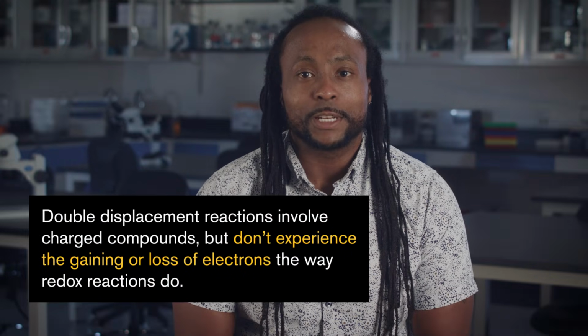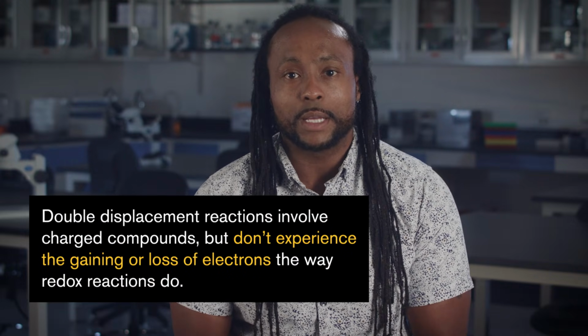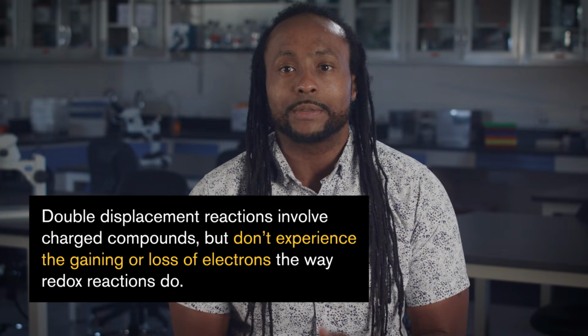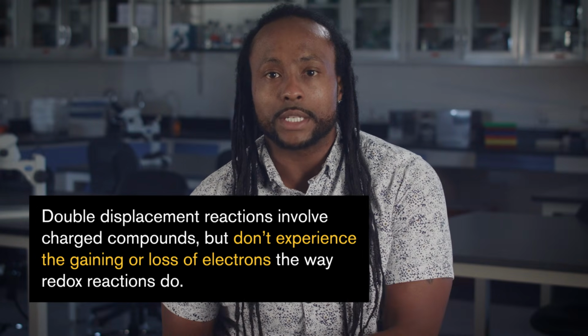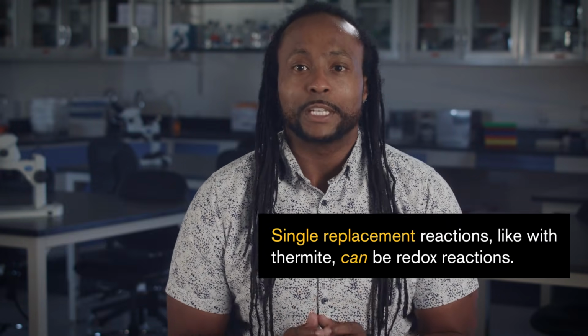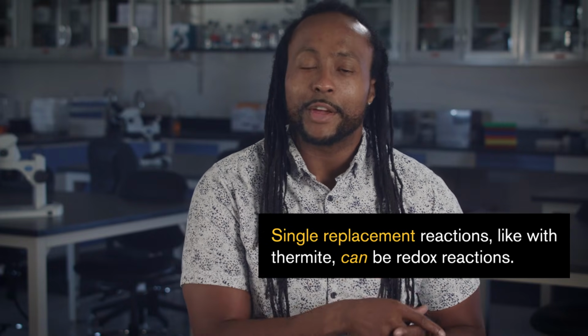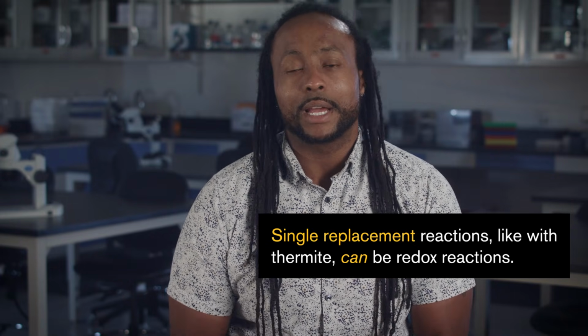A quick note, it may seem like redox reactions can also be double displacement reactions, but this is one place where that overlap is not the case. Double displacement reactions involve charged compounds but don't experience the gain or loss of electrons the way redox reactions do. Single replacement reactions, like the one with our friend thermite, can be redox reactions though. This process can be intense and complicated.